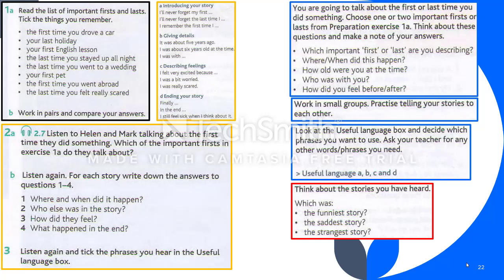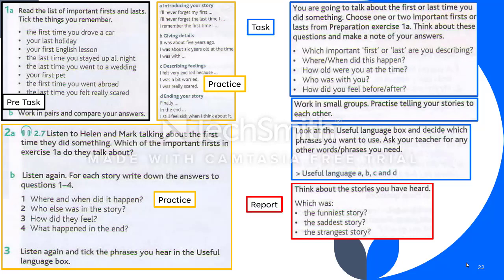Is this following a weak form of TBLT or a strong form? Please take a minute to think about it. Let's look at the lesson stages. This is the pre-task. This is practice. This is the main task. This is the report stage. And finally, we have the analysis, which is provided by the teacher or the instructor. Here we can clearly see that the practice comes before the main task that the learners have to complete. So the Cutting Edge book follows a weak form of TBLT.